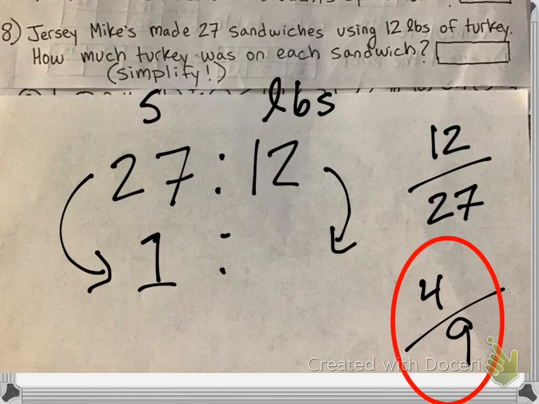Great job, you guys. We completed test number 1. Tomorrow we will be doing test 2.